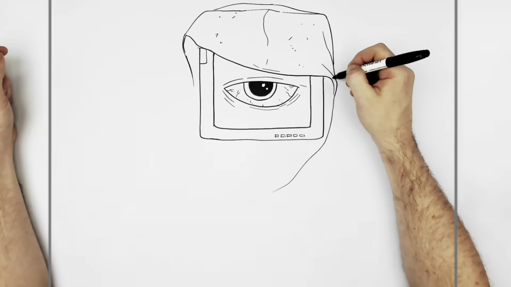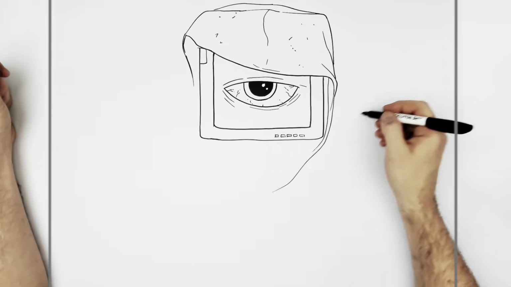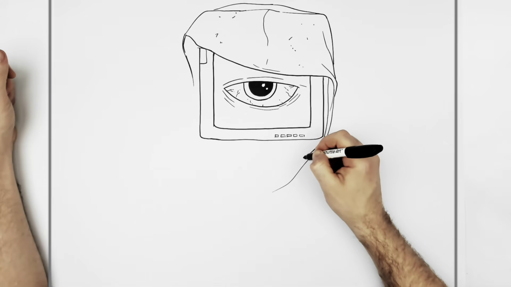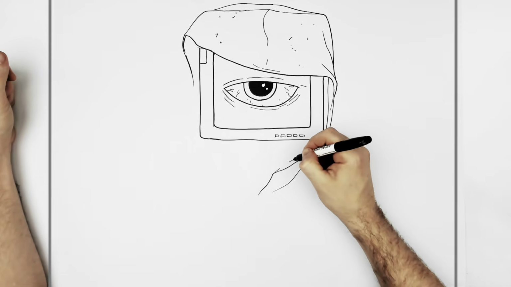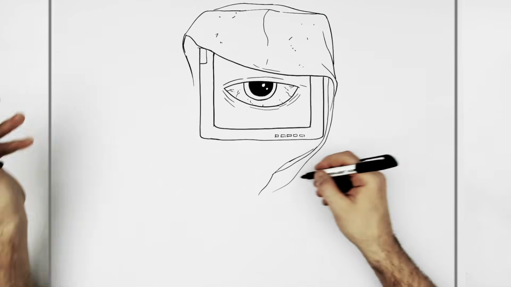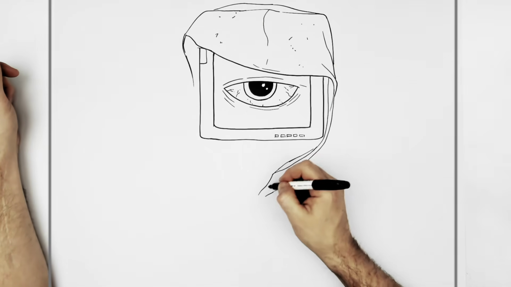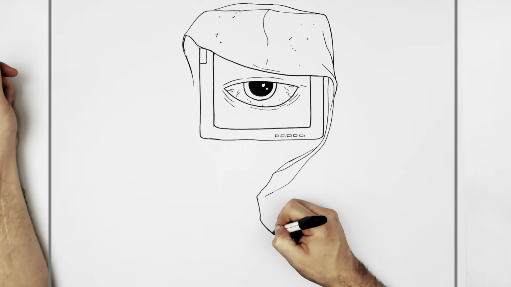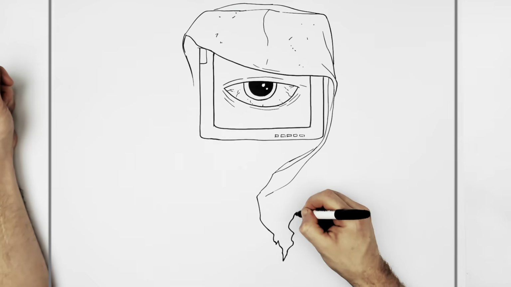It has a bit of an inside sort of area. So this is all fabric, okay? And it's coming this way, and then it's all ripped and torn, right? So there's all jaggedy bits and stuff here.